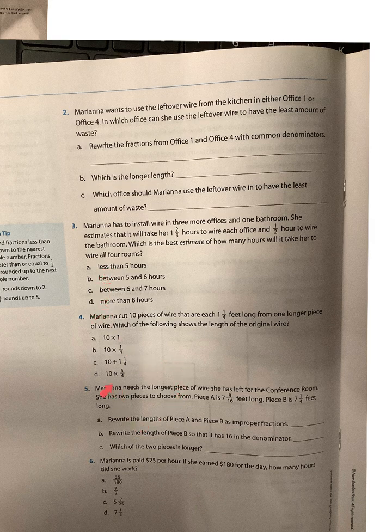Let's jump down here to number 5. Mariana needs the longest piece of wire she has left for the conference room. She has 2 pieces to choose from. Piece A is 7 9/16 feet long. Piece B is 7 1/4 feet long. So which one is bigger there?